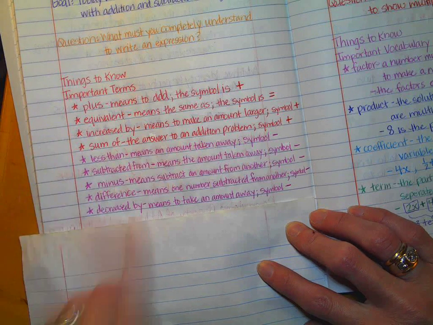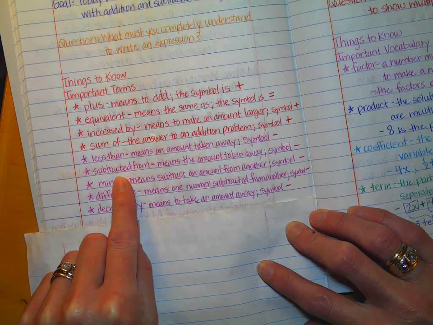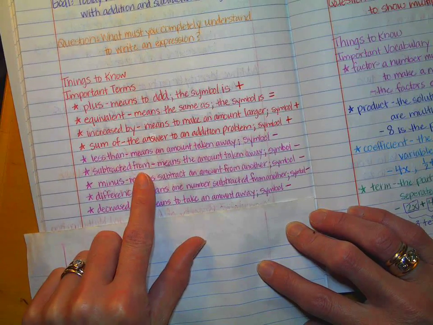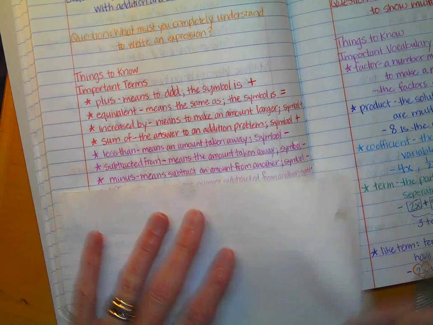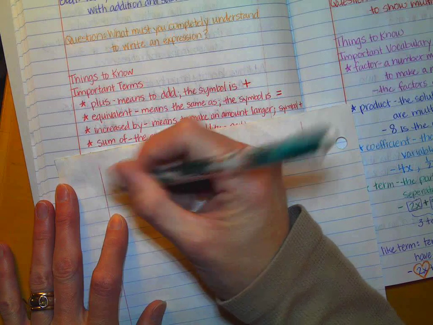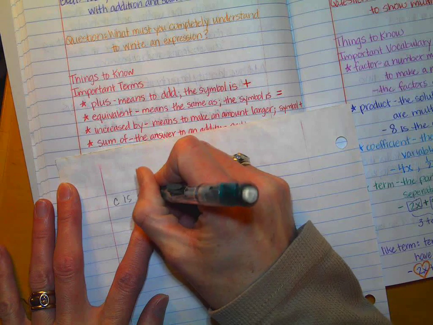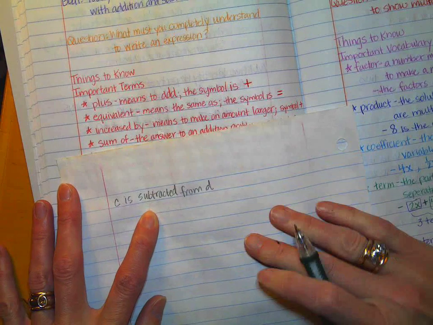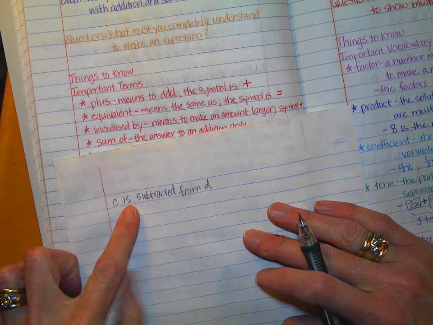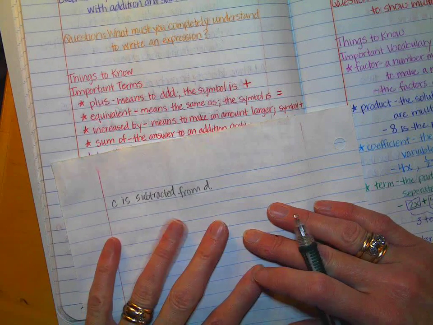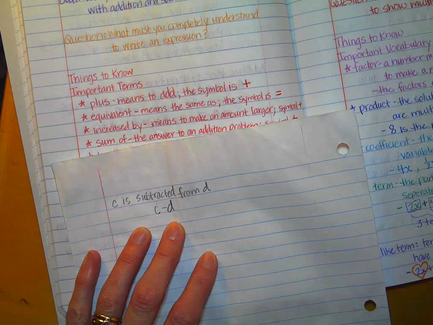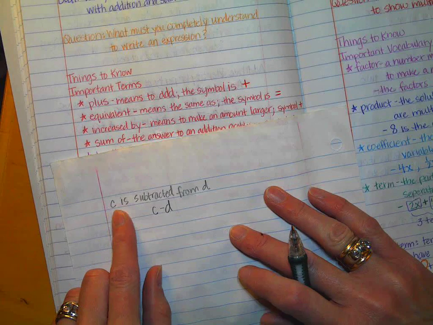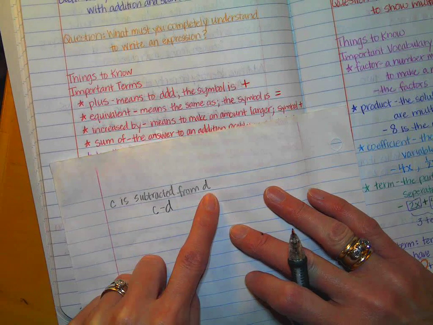The reason why we had to write these down, and this one right here is usually the set of word language that tricks kids. If it says that C is subtracted from D, for example, let's talk about that one for a minute. Let's say that it says on one of your practice sheets that C is subtracted from D. How will we write that in a math expression? A lot of kids are going to go, C minus D. But the problem is that is not what it says. It does not say that C minus D is happening. This says that C is subtracted from D.